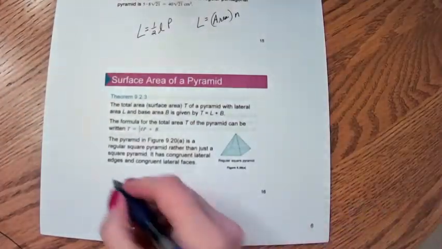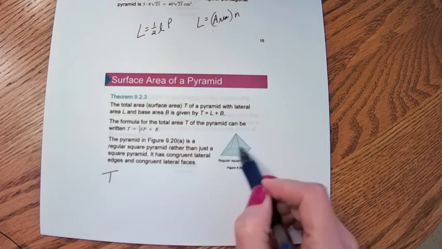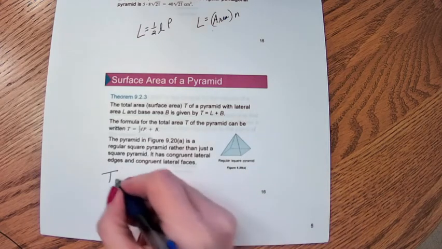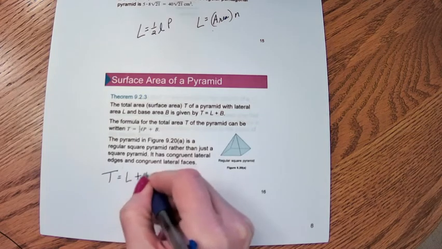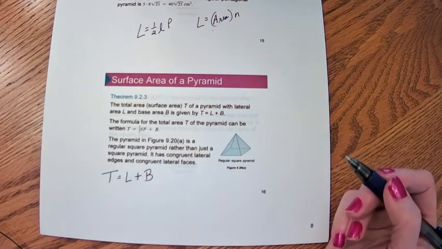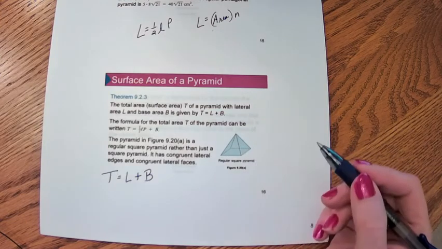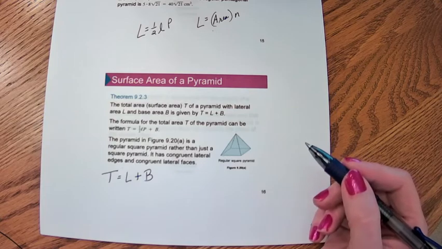Now, the total surface area, that's going to be the lateral surface area. That's the area on all the faces. And then you also have to add the area of the base. And pyramids only have one base. So what equation will you use to find the area of the base?